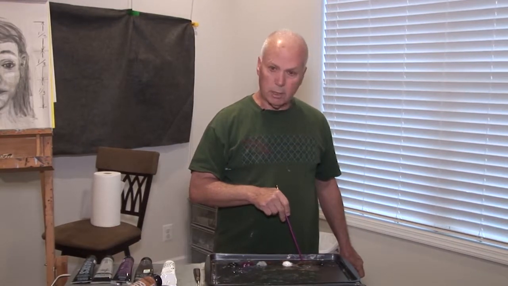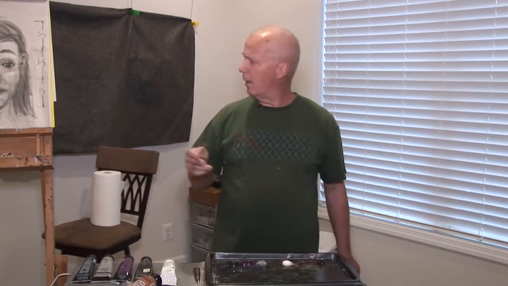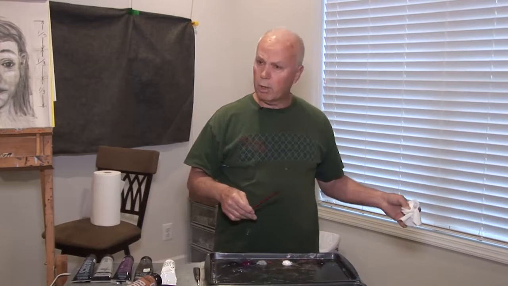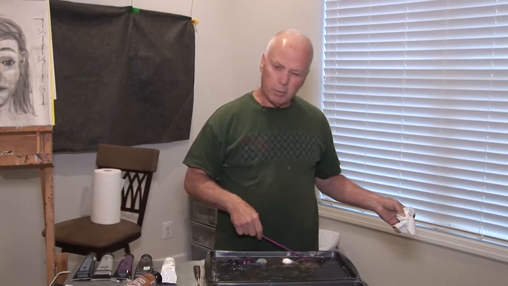And to map out the colors, I'm simply going to do it as this charcoal drawing is, just dark and light. I'm going to use some burnt umber and white to lay in the face. So we'll be back in a moment. We're going to set up our model, and I'll be back in just a minute.